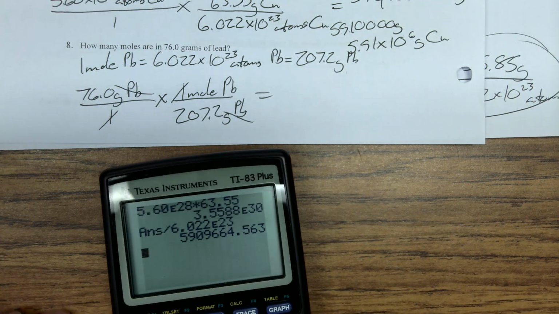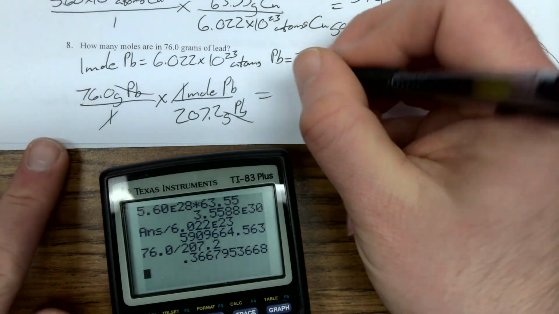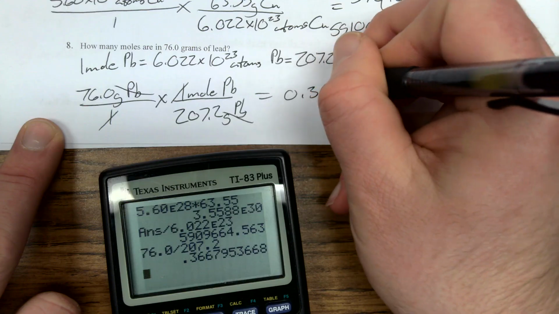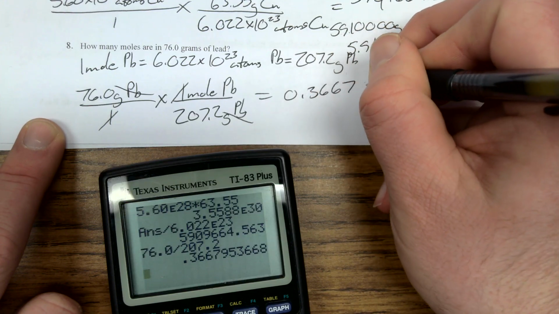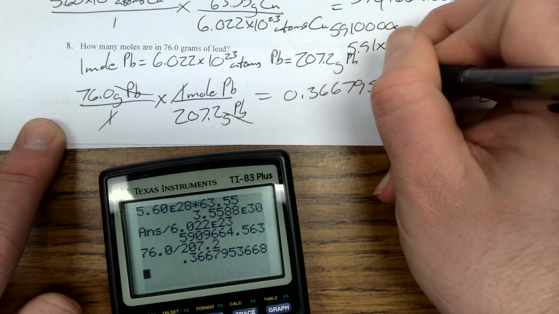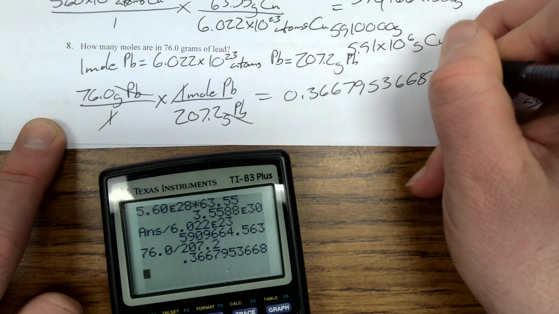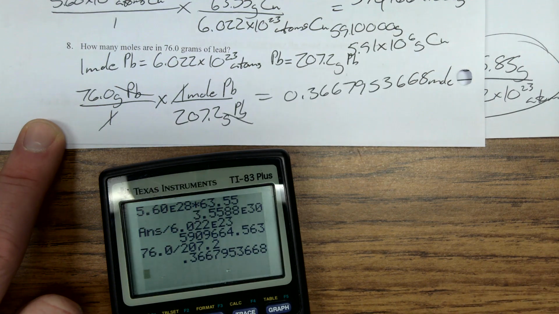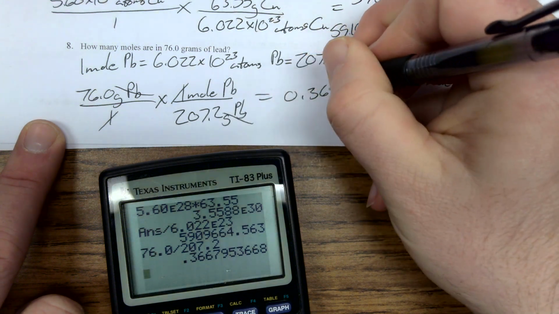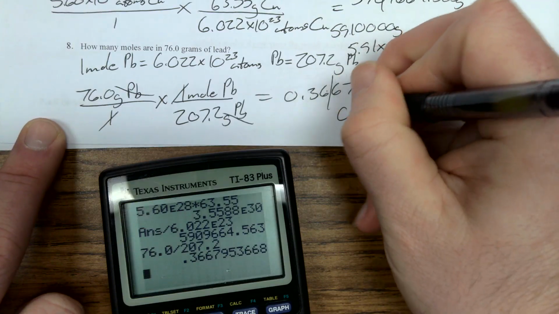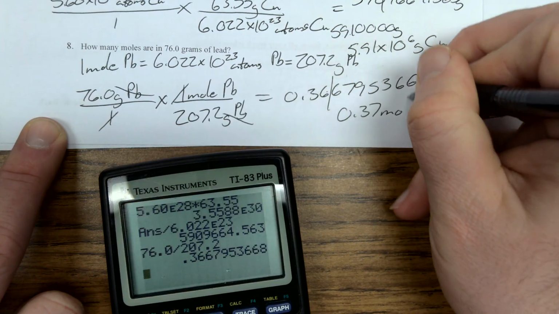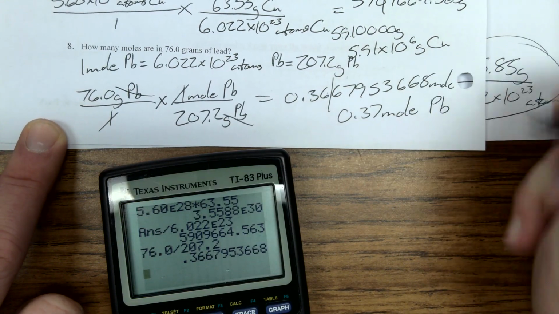So I just have 76.0 divided by 207.2, which gives me a pretty long number, 0.36679536668 moles. Is that my final answer? How many sig figs am I going to have in my final answer? 3. So 0.37 moles lead.